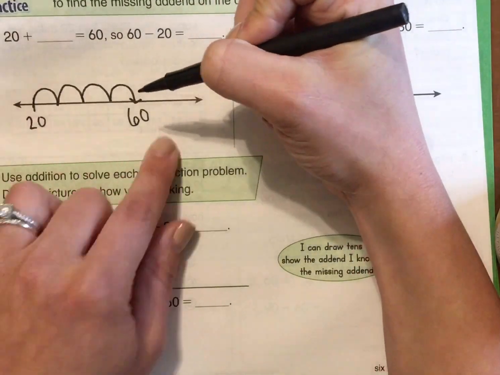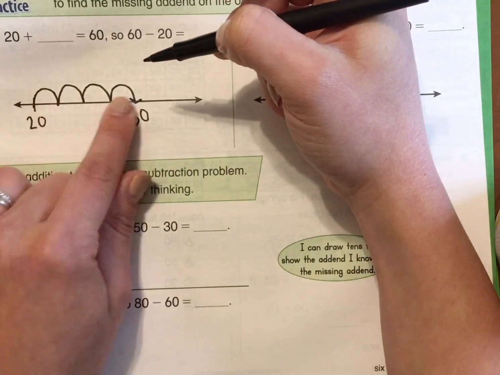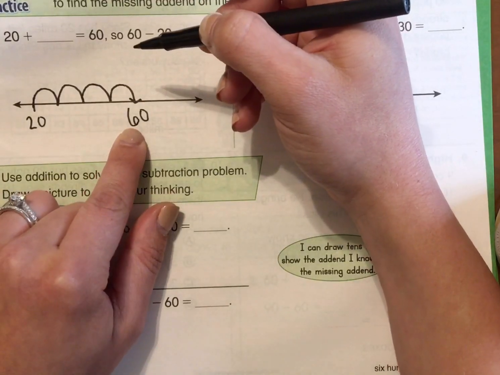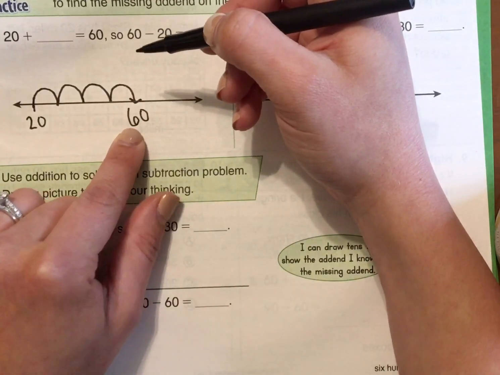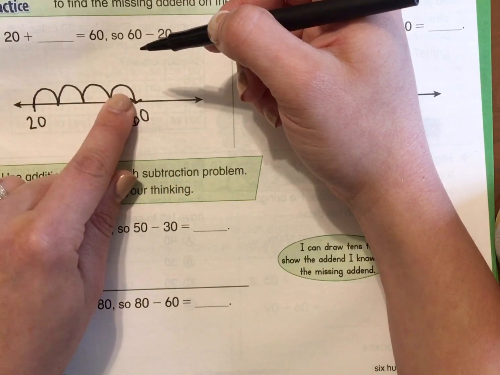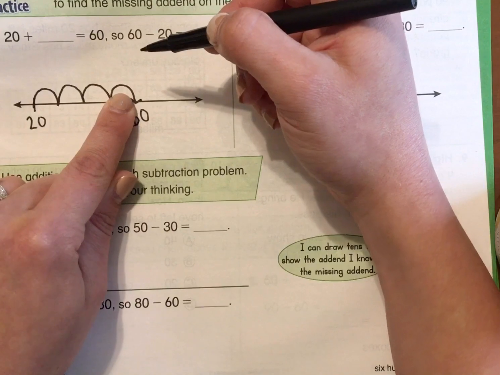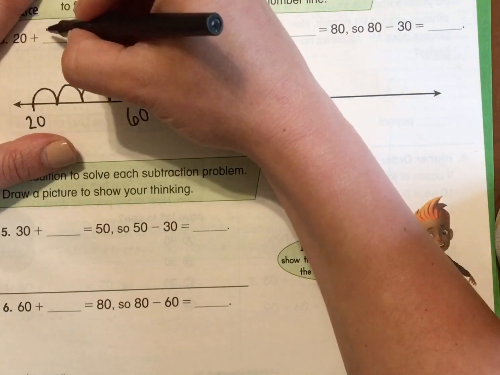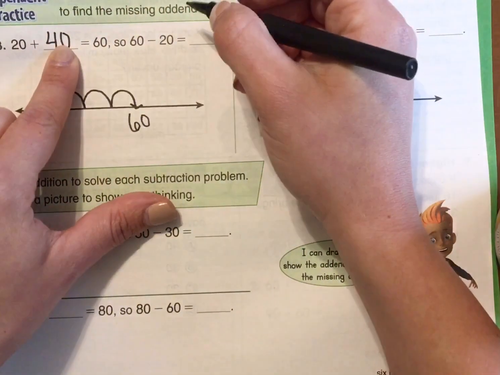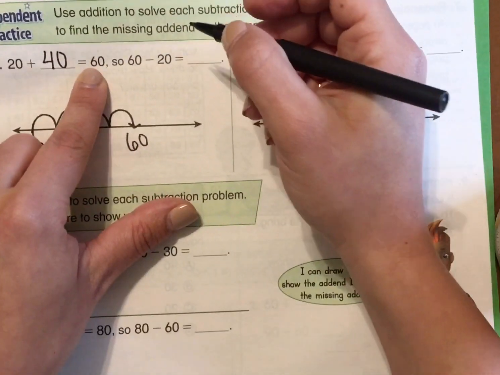Now I landed in the right spot, but how many tens did I add to get there? Well, we always go back and double check our work to see how many jumps we did. 10, 20, 30, 40. I took 4 jumps of 10. So 20 plus 40 equals 60.